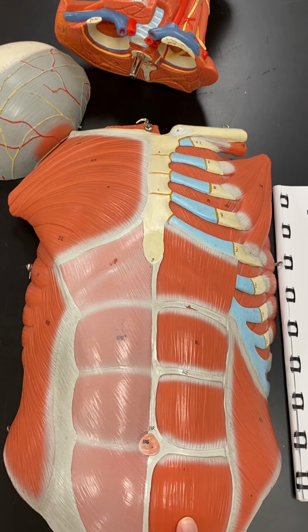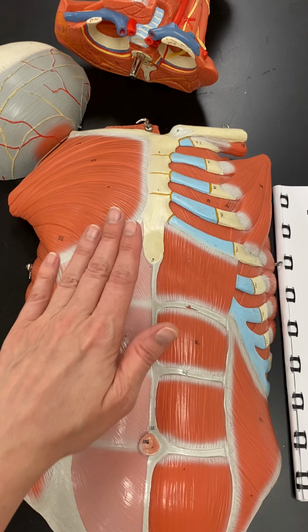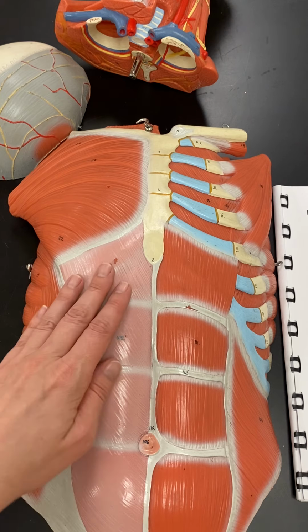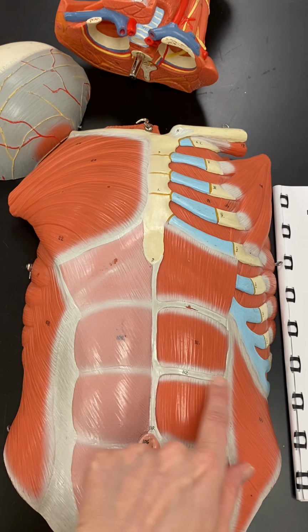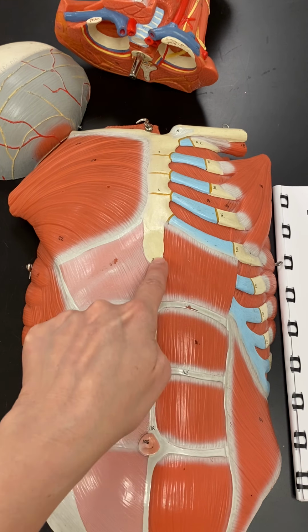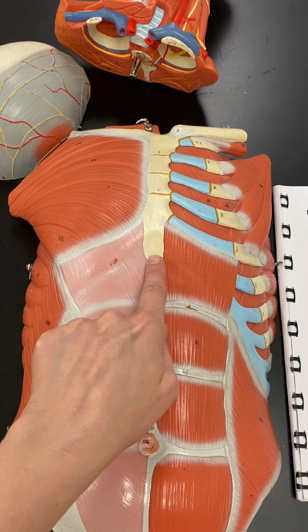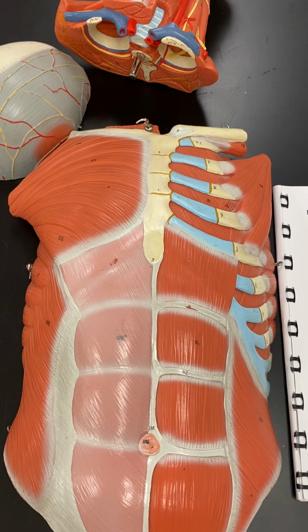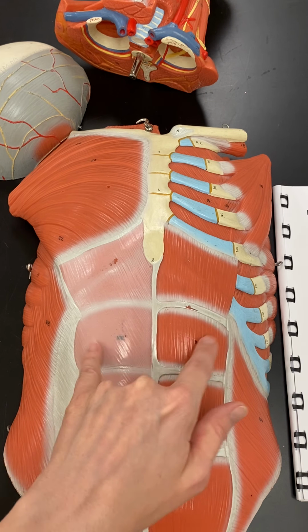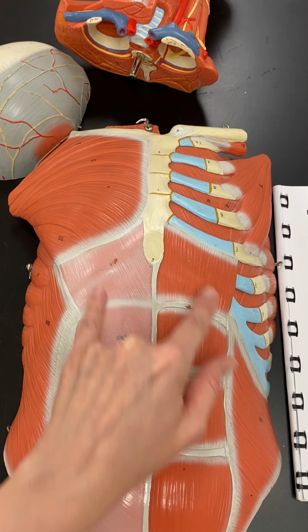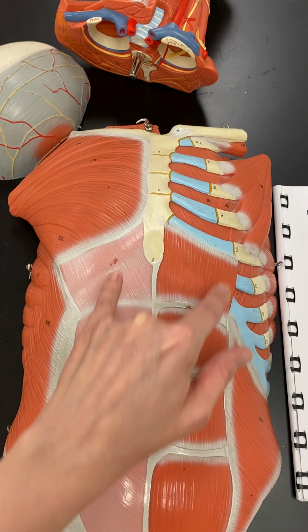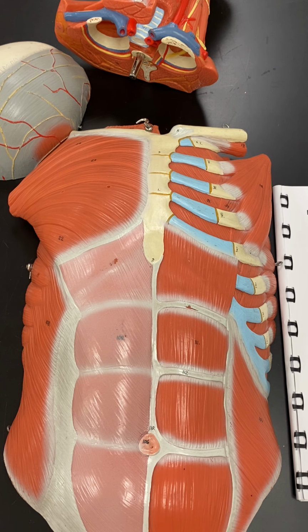Down the middle is the rectus abdominis. They won't ask on this side because this is a sheath that covers the rectus abdominis. And we're not learning these cross tendons, but we are learning this one down the middle. This is the linea alba. So, rectus abdominis, linea alba, and as you can see, everyone has these crossbars, so everyone has an 8-pack under there somewhere.